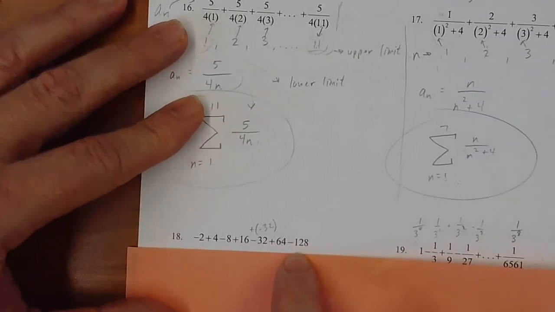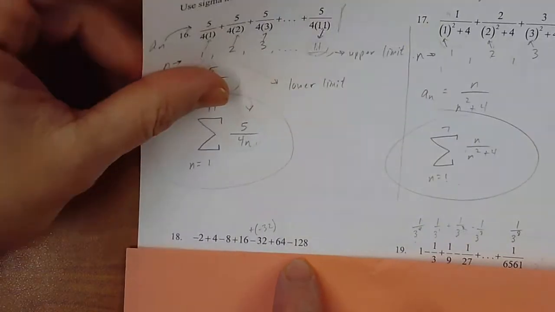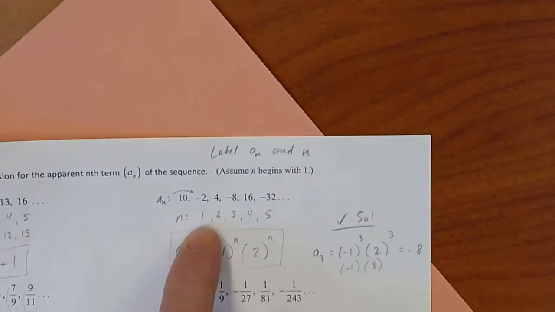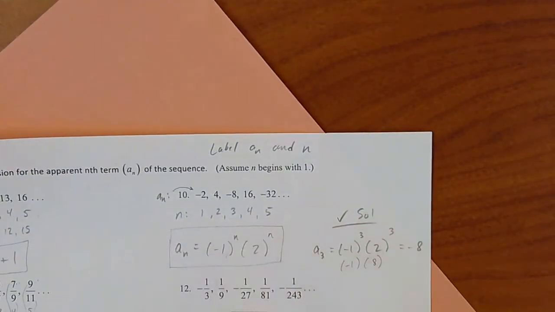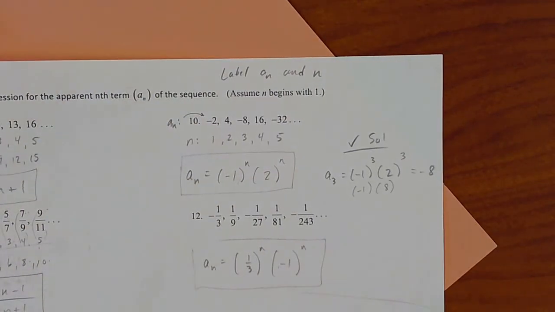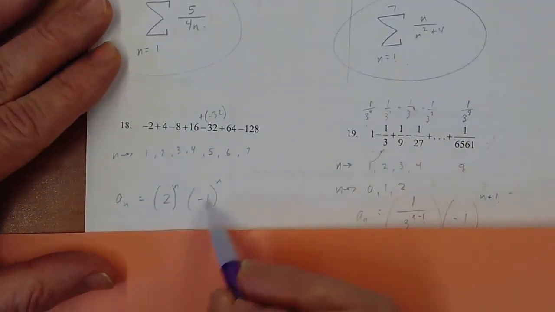All right, here's 18. Remember, when these signs alternate, the best way to do this, and there are other options, as we saw yesterday on problem 10, is to use -1 to the n power. It happened again with 12. Even on pages 1 and 2, it happened somewhere. So for 18, that's a good way to start. Put in the -1 to the n power.